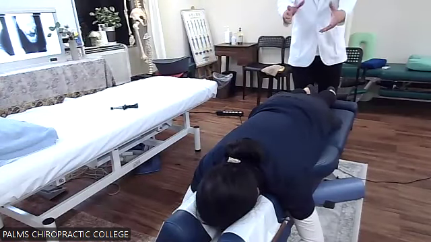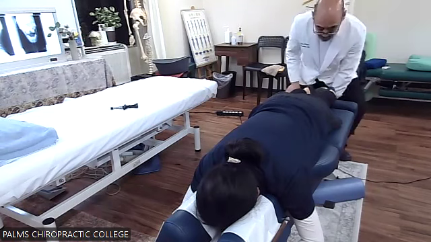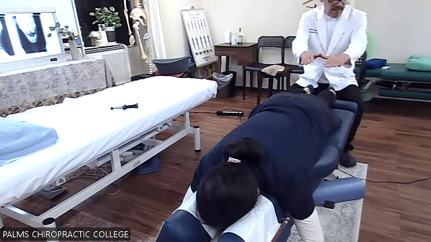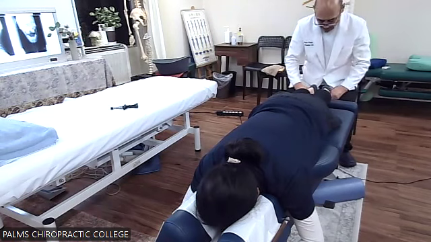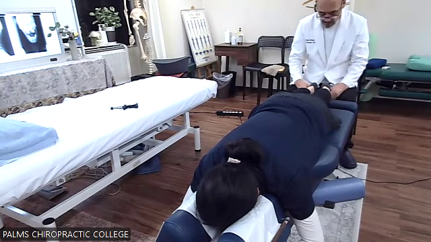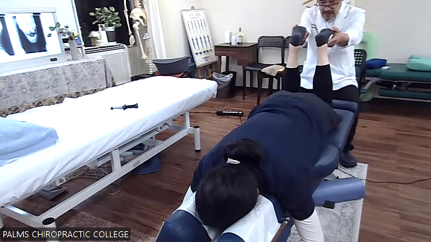People tend to forget to bring it back into neutral. But it has to be in neutral, because if it's in flexion, maybe the dura will be pulling. So always have it neutral. So both the feet are neutral. Flexion is neutral. So I don't have to do anything for it.